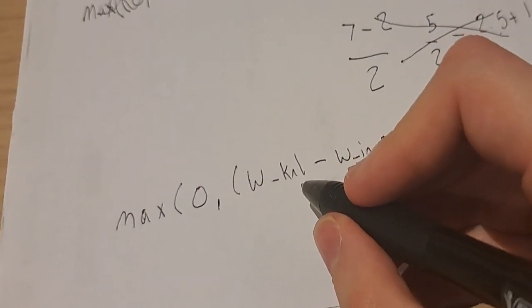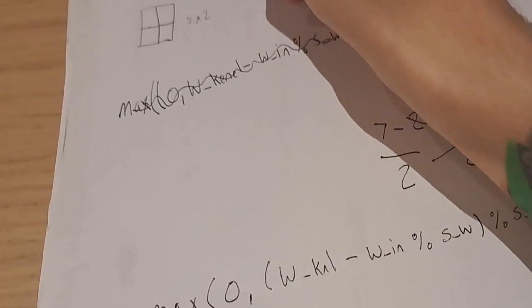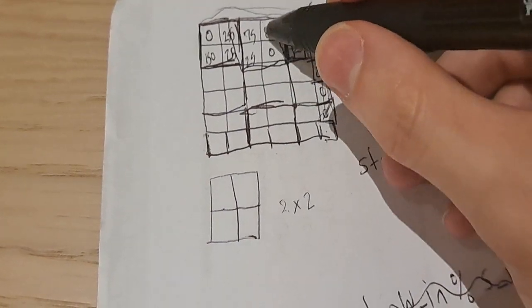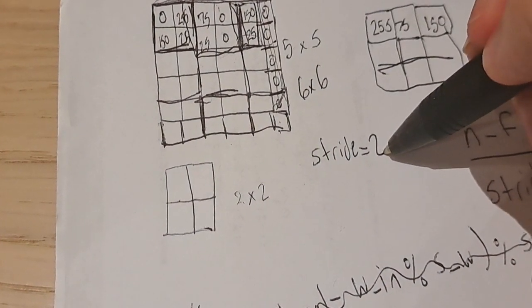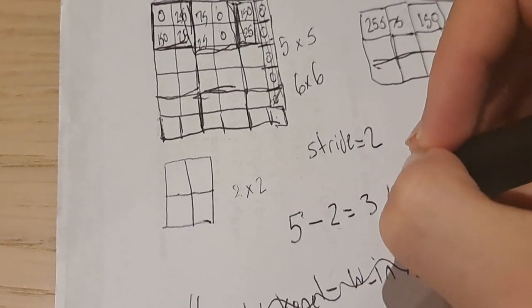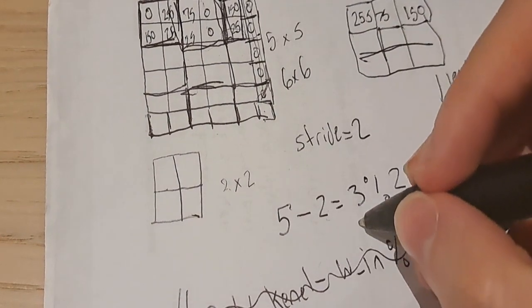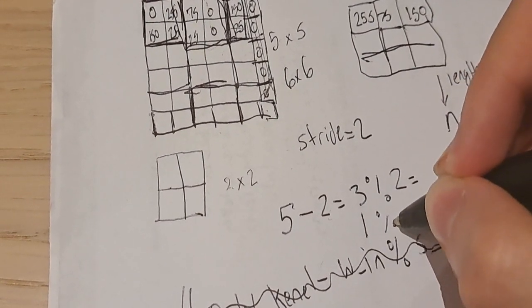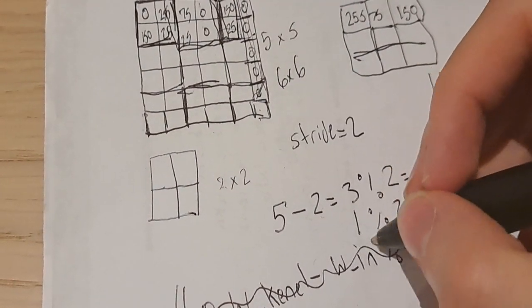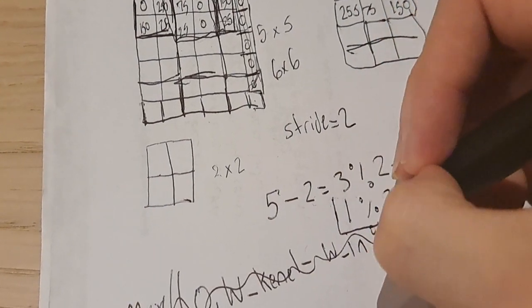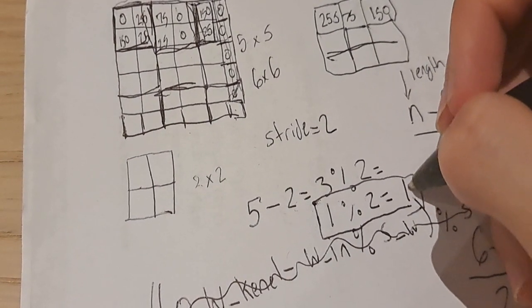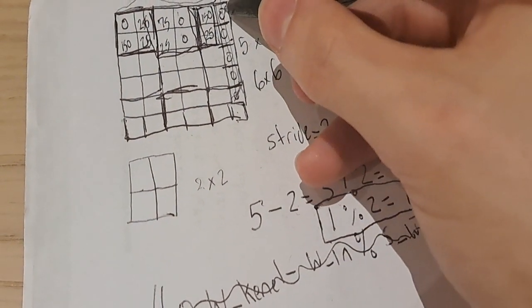So we take the width of the kernel, subtract the size of the input. So back up to here we can see we would go from 5 to 3, and then we modulo by the size of the stride. So 5 minus 2 equals 3. Modulo the stride will give us 1. Modulo the stride again gives us 1. So this second modulo is really important because that's what's actually going to give us how much is left after the stride has run its course. So in this case, we only add 1 to the width to get 1 extra padding.